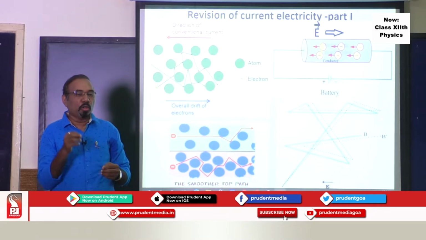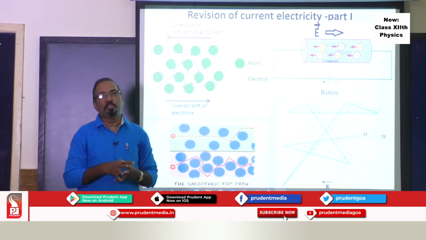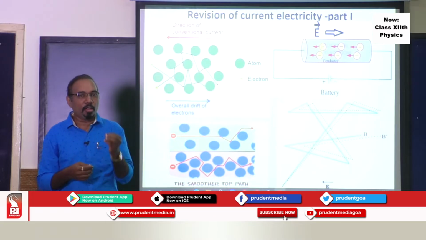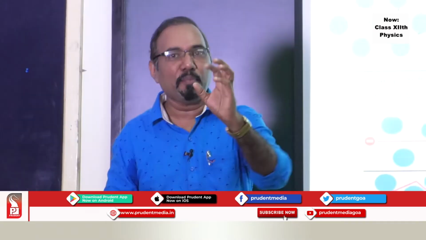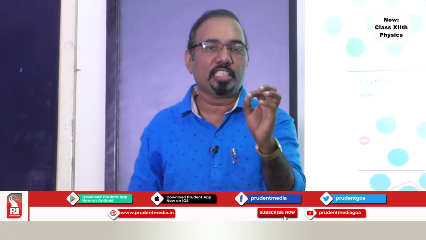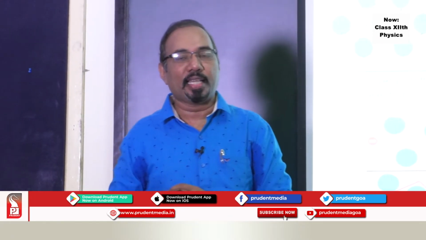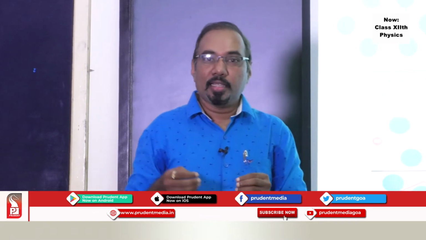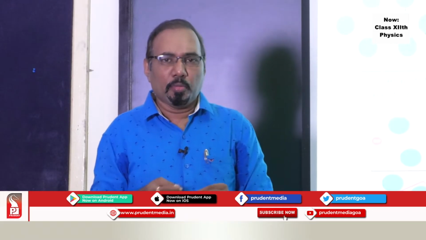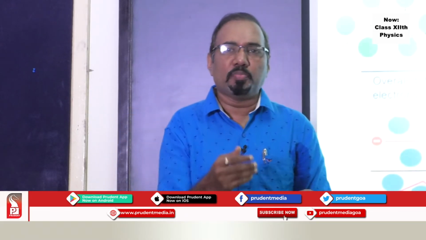If you go through the NCERT book, there is a lovely problem solved comparing the drift velocity of copper, by taking a 1.5 ampere current, and the drift velocity of copper is just 1.1 millimeter per second. On an average the drift velocity is more or less 10 raised to minus 3, 10 raised to minus 4 meters per second.